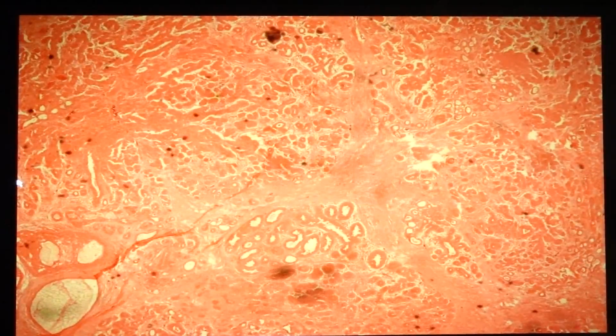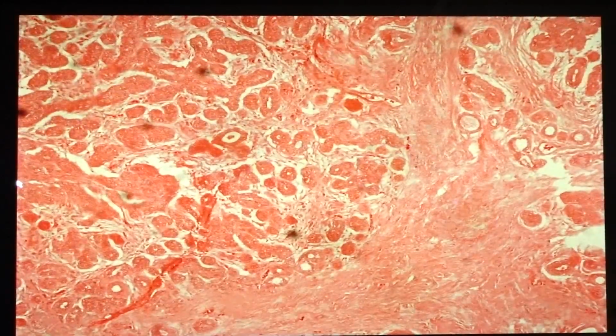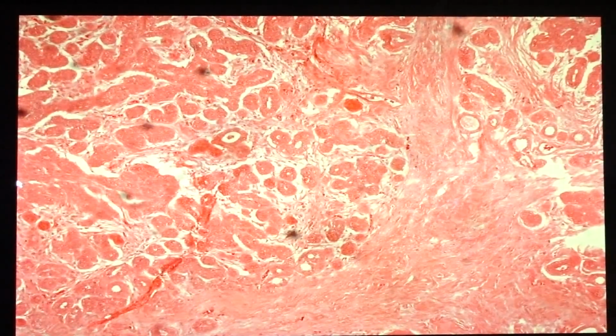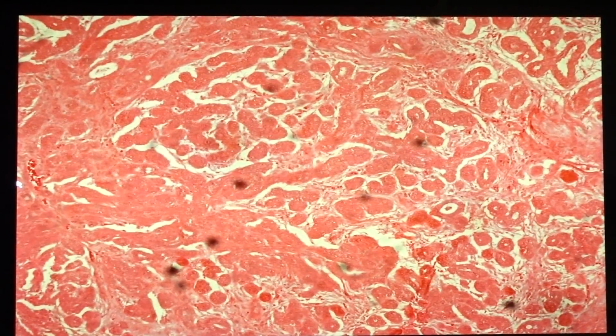But the ducts and ductules here would be surrounded by a lot of this fibrosis, to the point that sometimes you would confuse it or mistake it with an invasive ductal carcinoma. However, the ducts and ductules here are well formed, and they do not invade into the adjacent stroma.